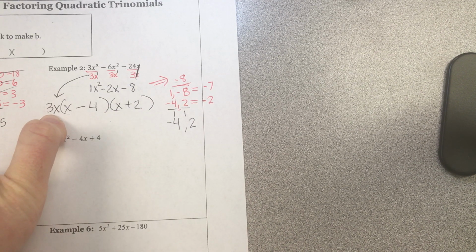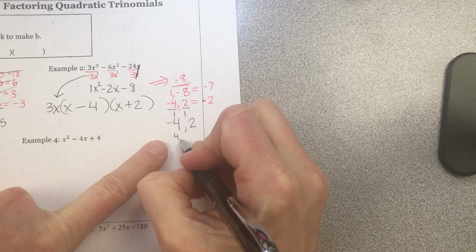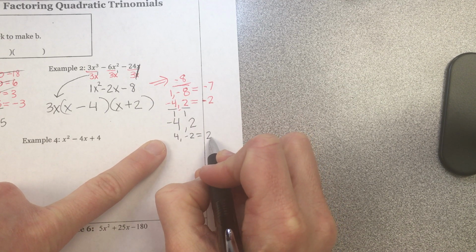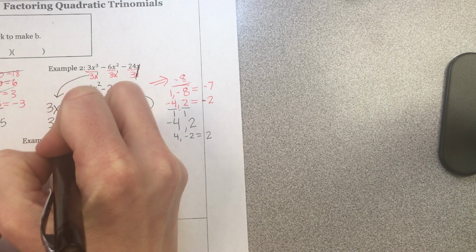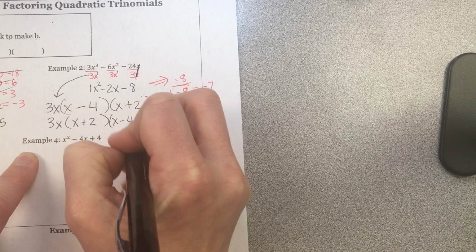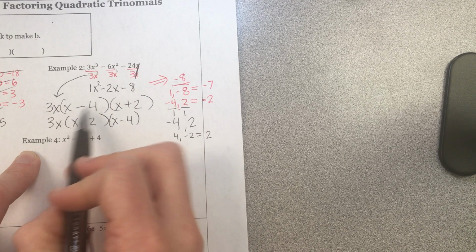Okay? Would x plus 4 and x minus 2 work? No, because if you did 4 and negative 2, when you add those, you get positive 2, and we need it to be negative 2. Okay? Now, this is another answer. You could put x plus 2 in the first one and x minus 4 in the second one. It doesn't matter which one you put in the first and second, but the signs do matter.